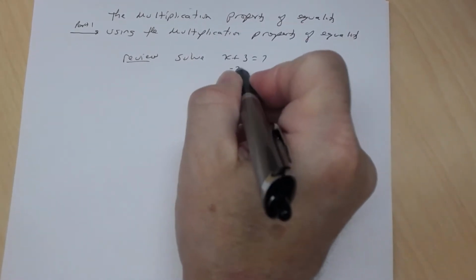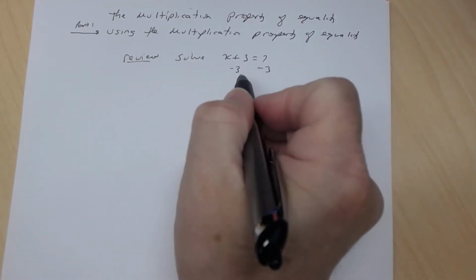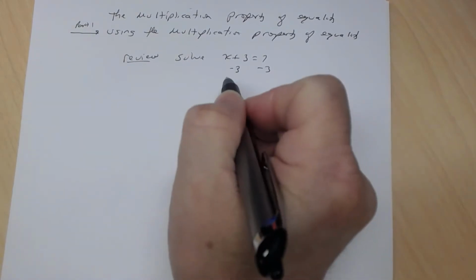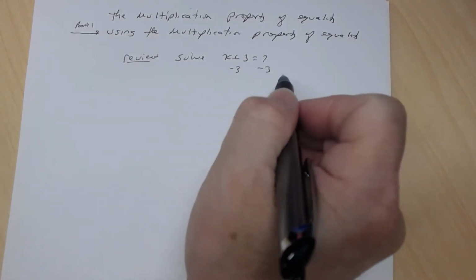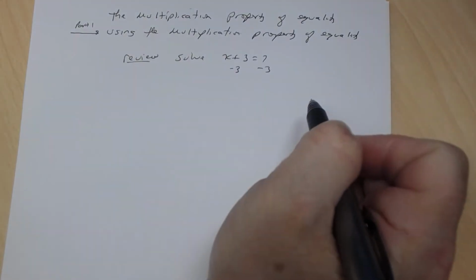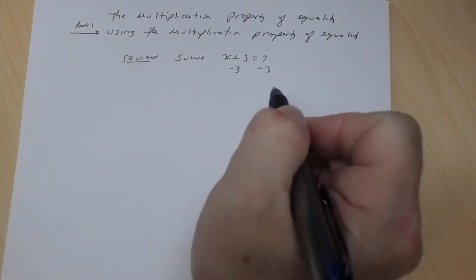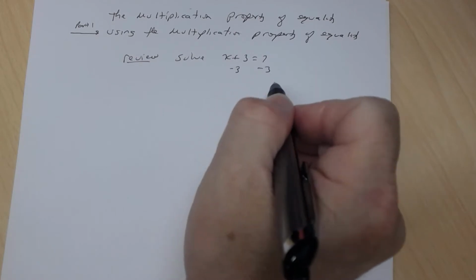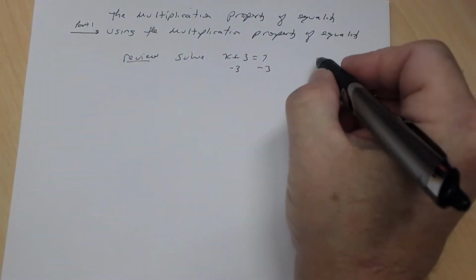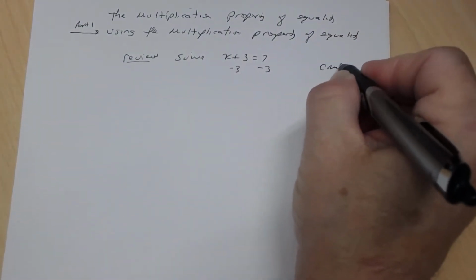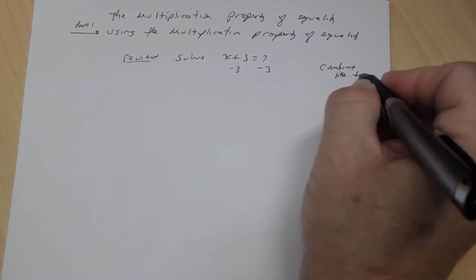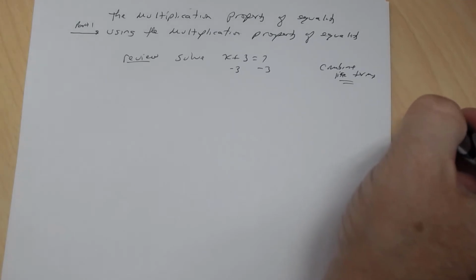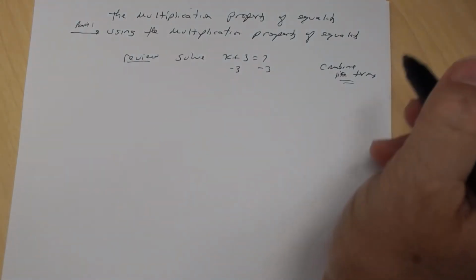So I'm going to subtract 3 from both sides, and you have to show both sides. Subtract 3, subtract 3. You must do one thing to each side, so I subtract 3 from each side. Notice they're listed twice, once here, once here. In the solving process, you'll hear the words combine like terms quite a bit. We talked about like terms and combining like terms in a previous lesson.